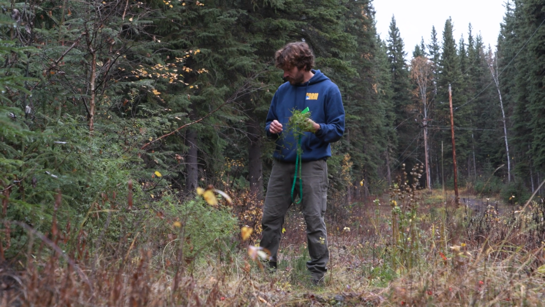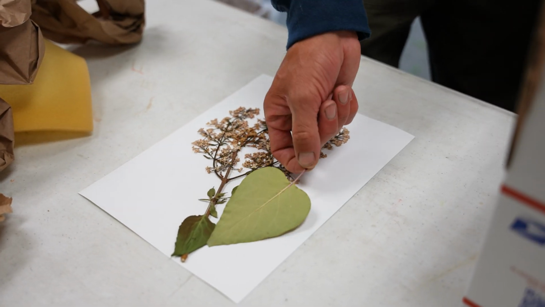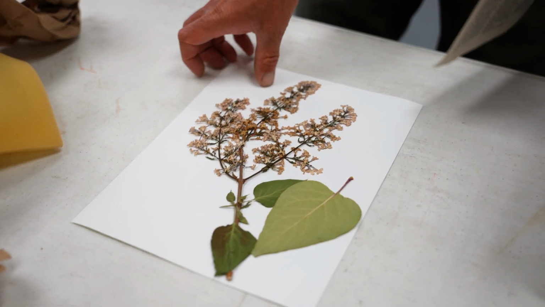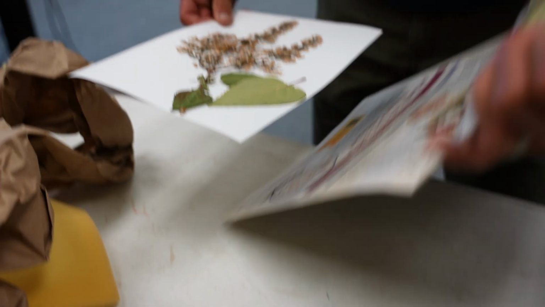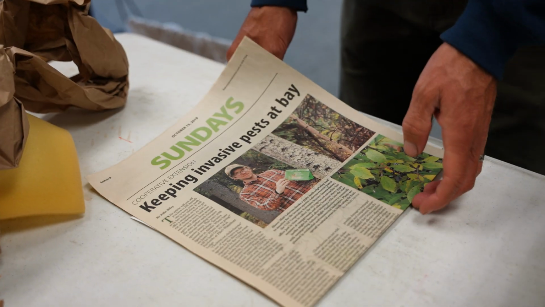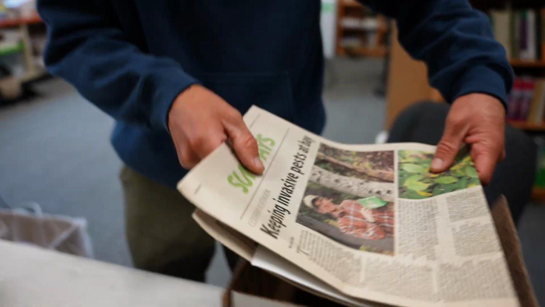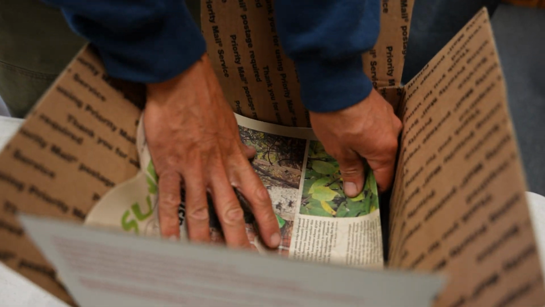key characteristics for identification. After collecting the plant specimen or parts of the specimen, press the plant between cardboard and/or paper. Make sure not to crinkle leaves, flowers, and other parts. Do not press large fruits and seeds. Wrap fruit and seeds in paper to submit for identification.